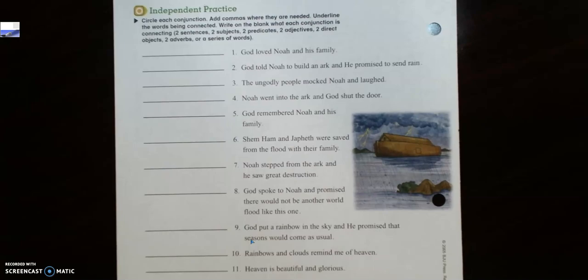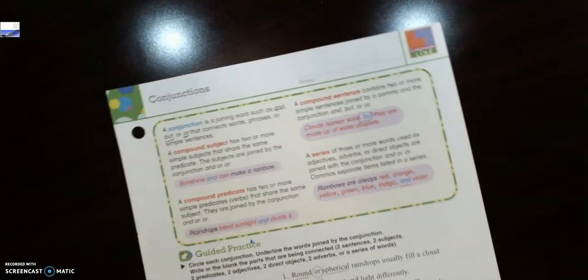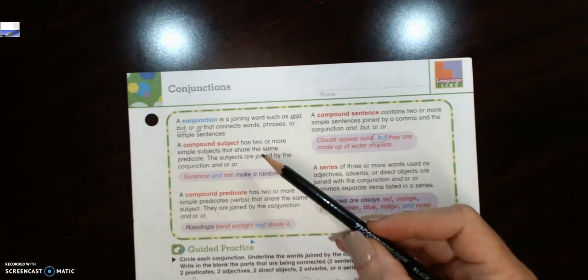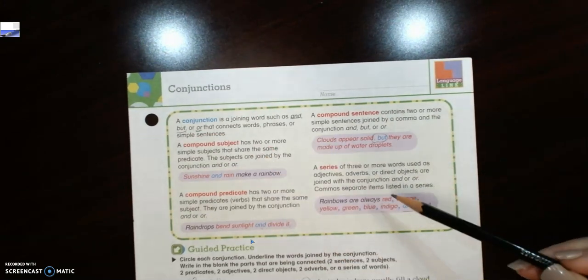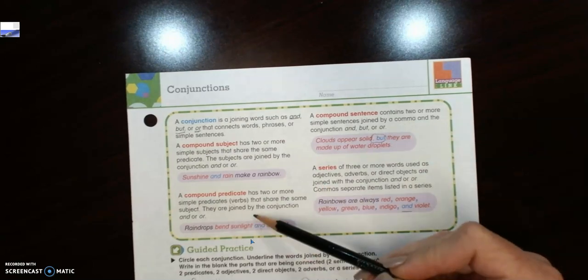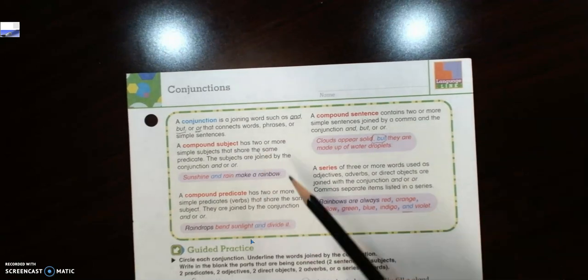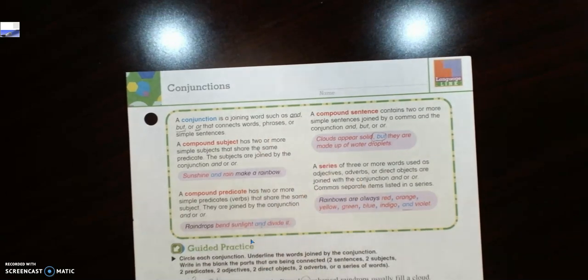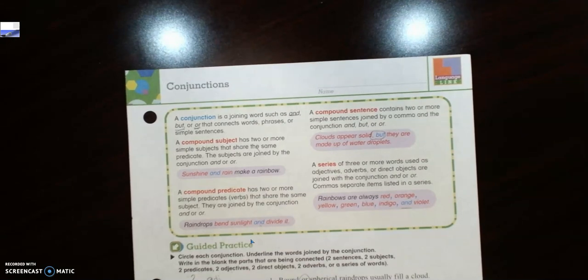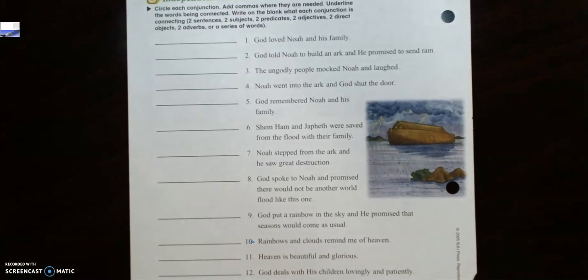Don't forget to flip the paper back over because all your little definitions of a series, a compound subject, a compound predicate, a compound subject, all of those are on your front page. So use that aid that you've got on the front side to help you answer these questions on the back.